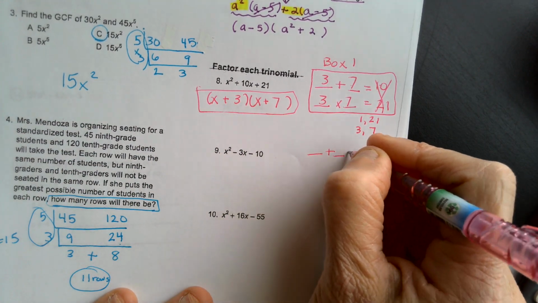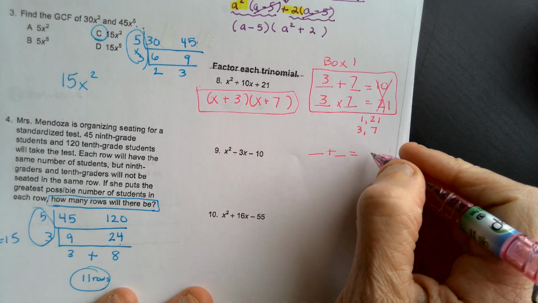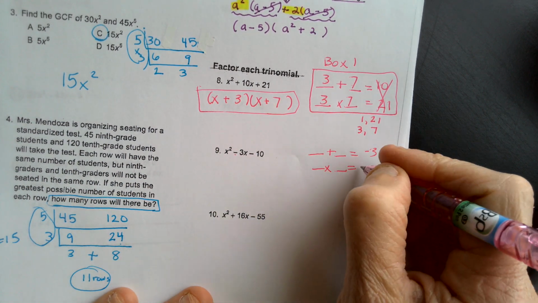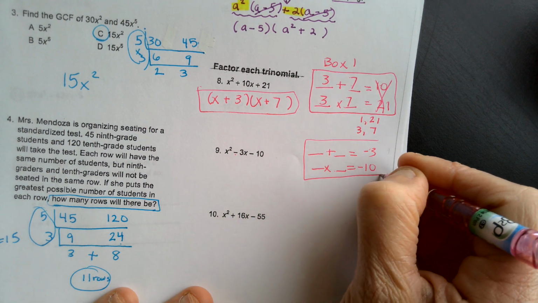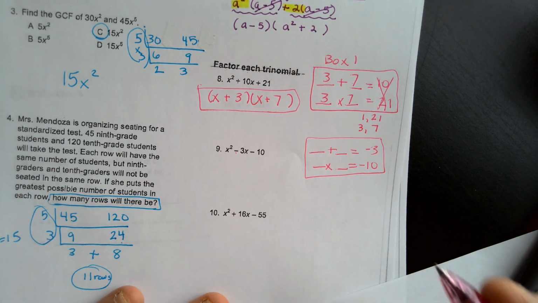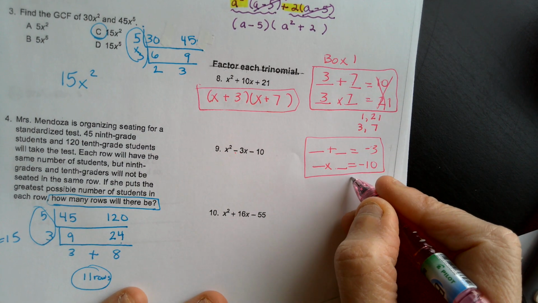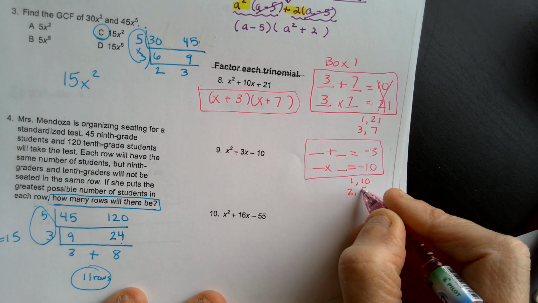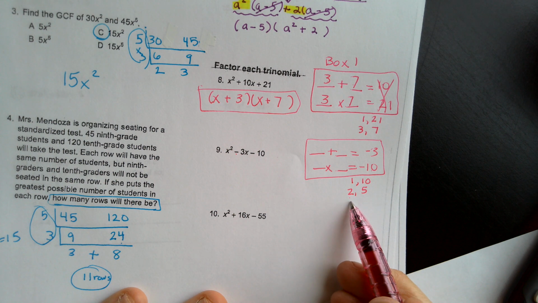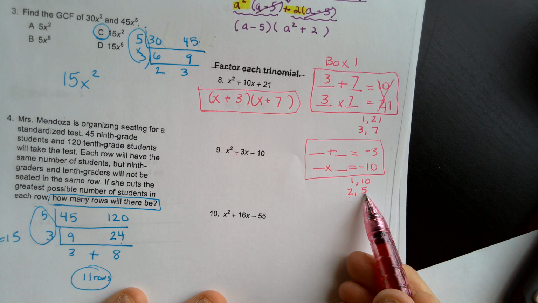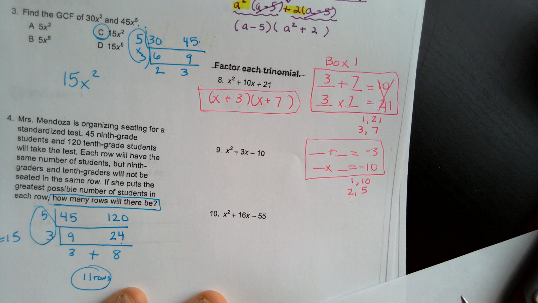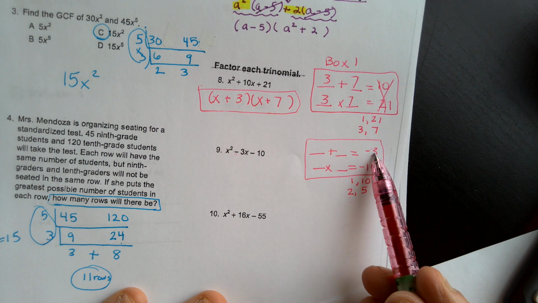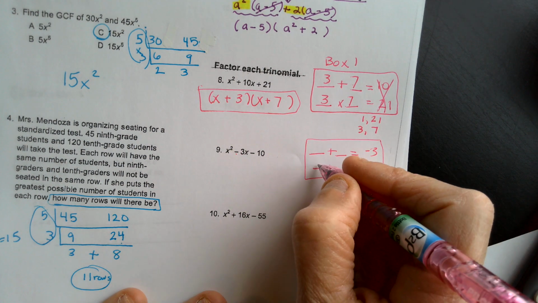So what plus what equals a negative 3? And what times what equals a negative 10? Put your little box around this. And again, if you're stuck, you do your factors. Start with 1. 1 and 10. 2 and 5, 3, no, 4, no, and here I'm back up to 5. So there's only 2 factors to use here, and the one that you're going to add or subtract and get this number is this one. So I know it's going to be 2 and 5.